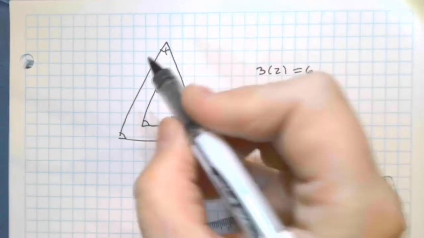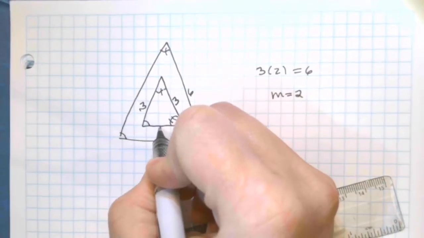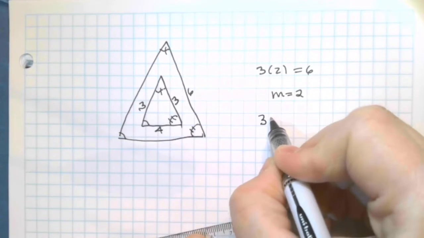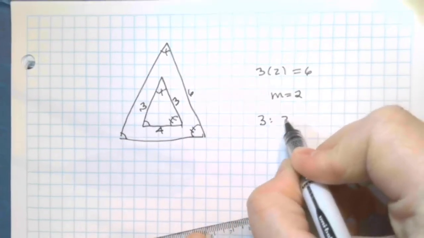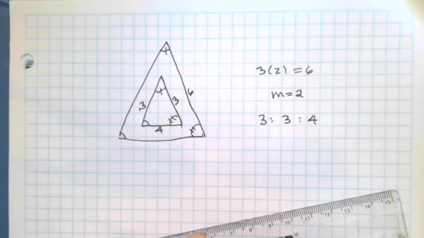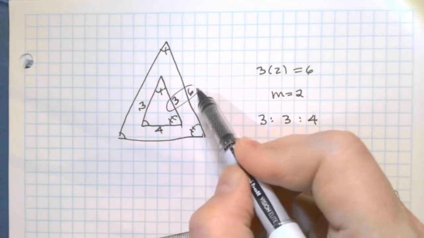Now if you remember, we took the sides of one triangle and we put them into a colon format. So 3:3:4. Once we figured out the magic multiplier, which was either given to us or we calculated it from a pair of matching sides.